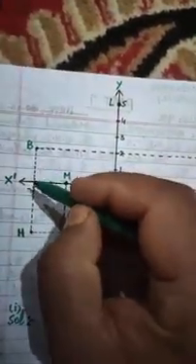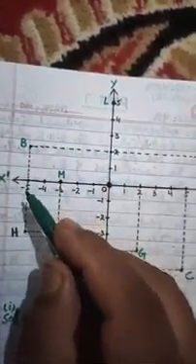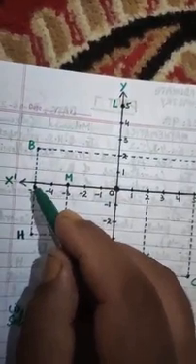Yes, it's -5. It's -5 because a perpendicular line has been stretched upwards from the point that's representing -5. So point B's first value, that's abscissa, is -5.